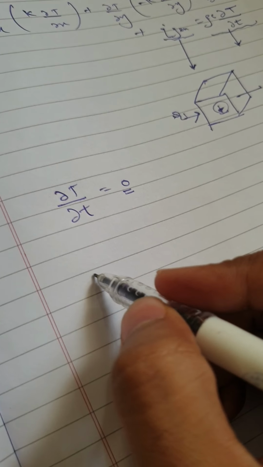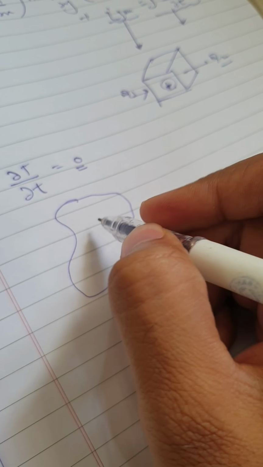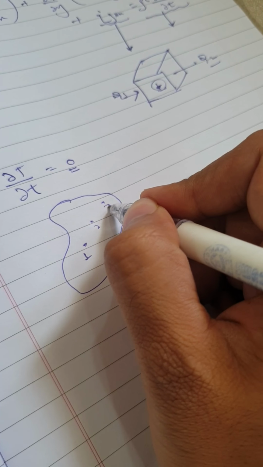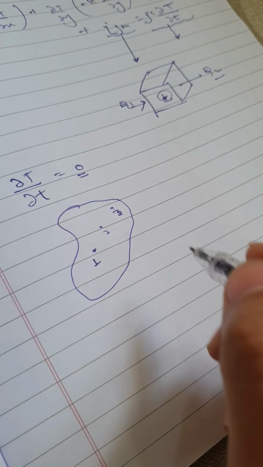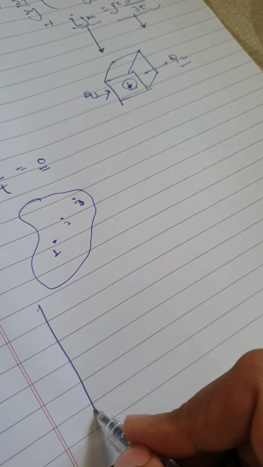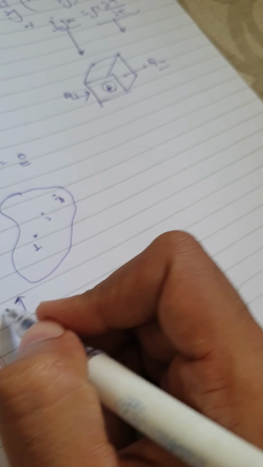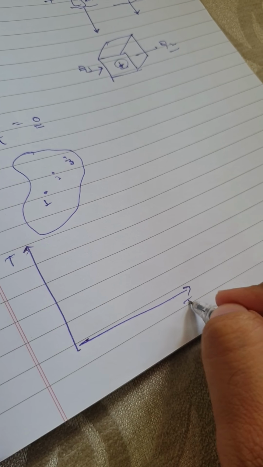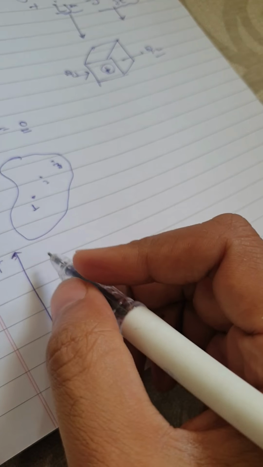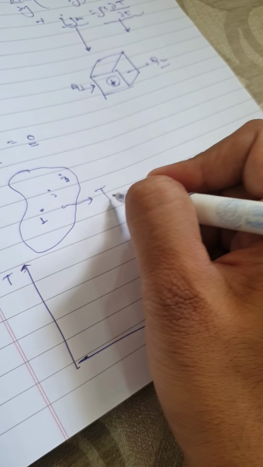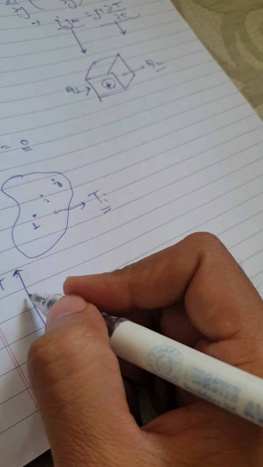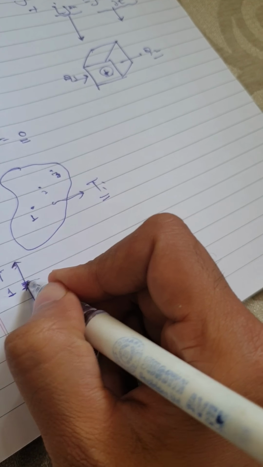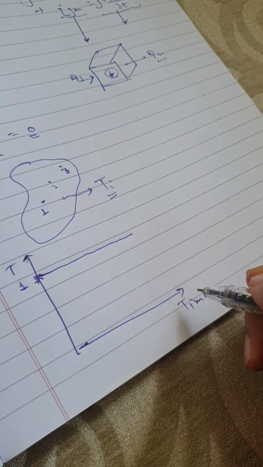So if you are measuring the temperature of these points 1, 2, 3 inside a body, then if I am writing a temperature versus time graph, suppose this is at temperature Ti, so point 1, this temperature is not going to change with respect to time.